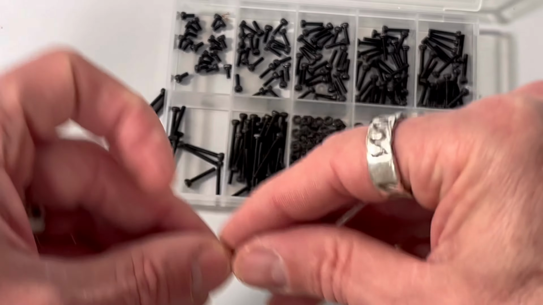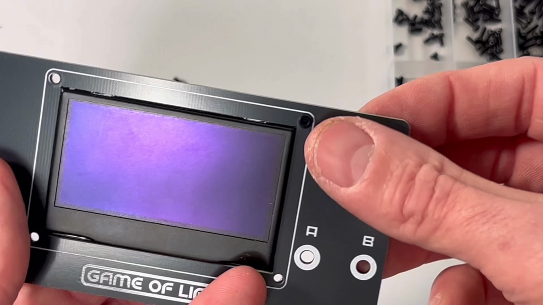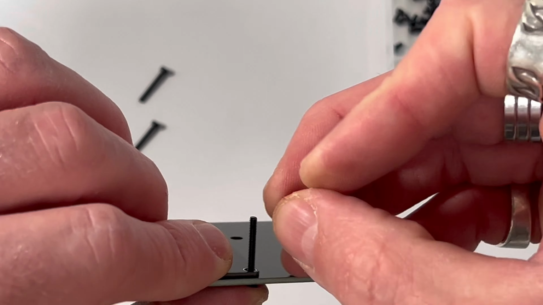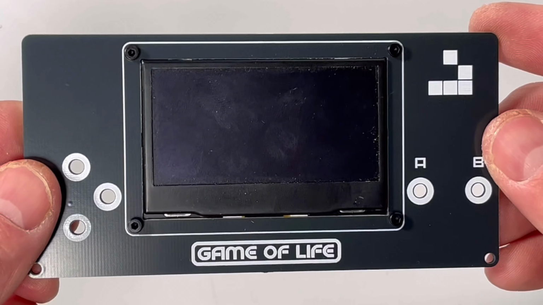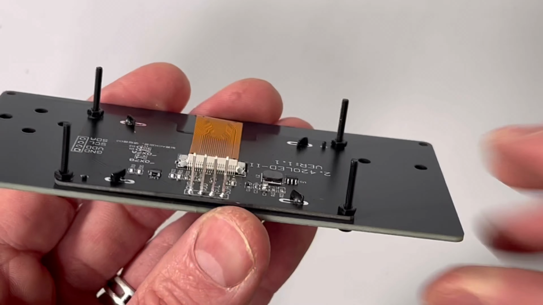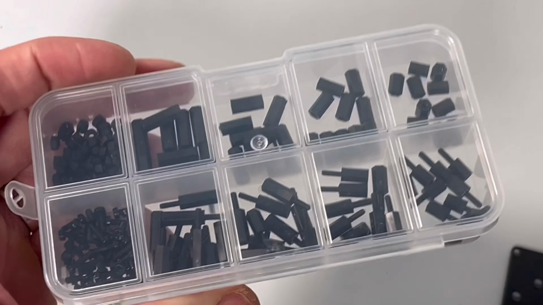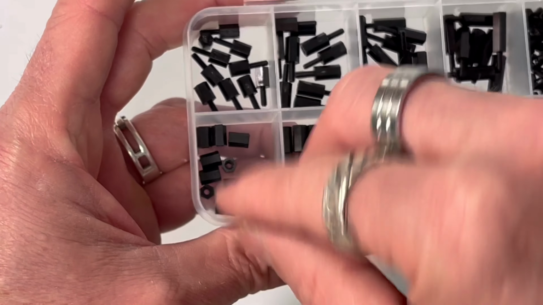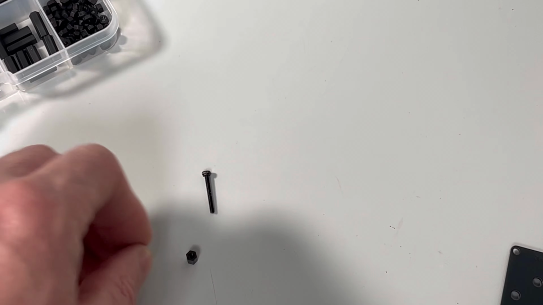We've got some 2mm screws. These are 16mm long and we need 6 of these. We'll add 4 of these in, and then we'll just put a little nut just to secure the screen in place. The screen's now in place. I've added these little nuts to those screws. It's pretty straight. Now what we've got to do is add some spacers to each of these. So I've got these little 2mm spacers, and we want the smallest one here. Not sure how big they are. Let's find out.